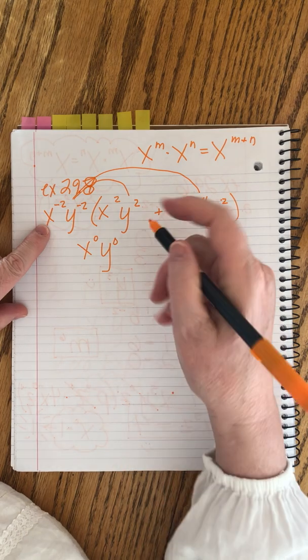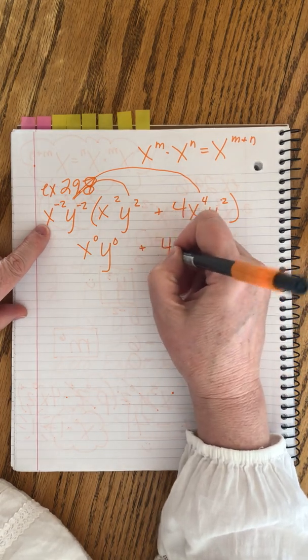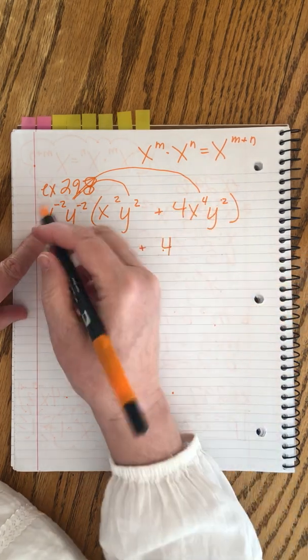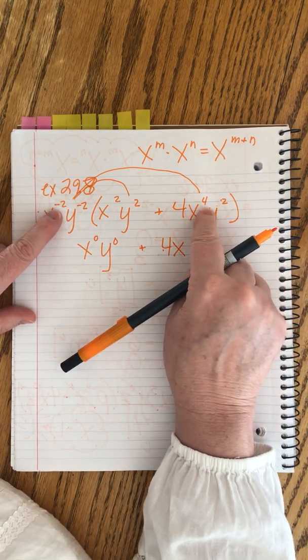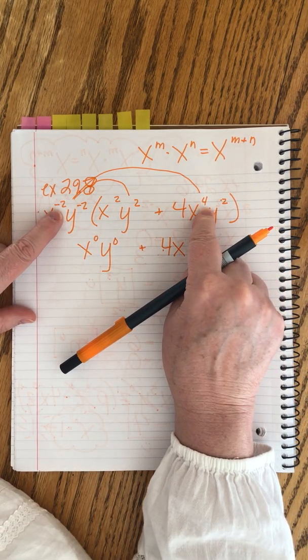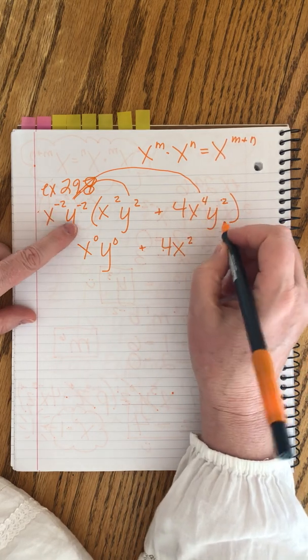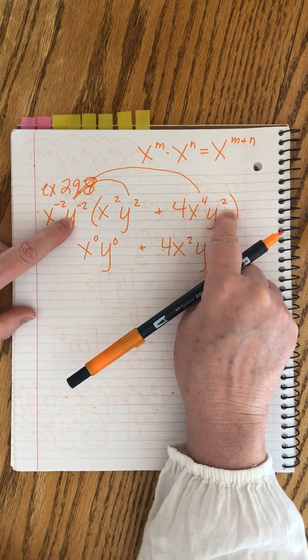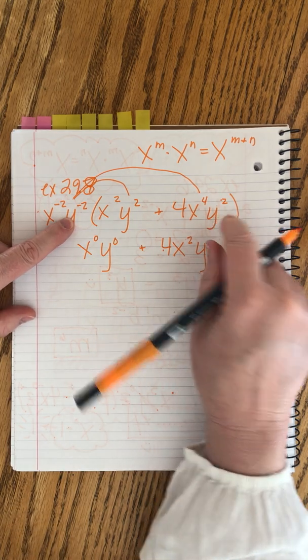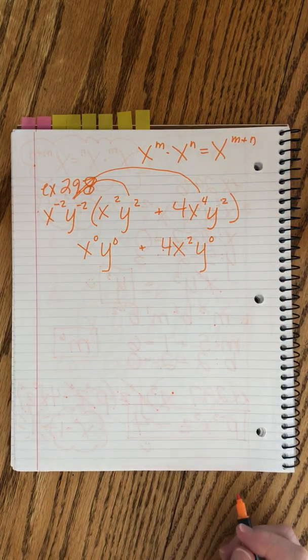Okay, for the second one, we'll have plus, that's that plus sign, the 4 multiplied by the invisible 1 there. X to the minus 2 plus 4 is positive 2. And y to the minus 2 plus 2 is 0. Okay, so we got 3 zeros when we did that.